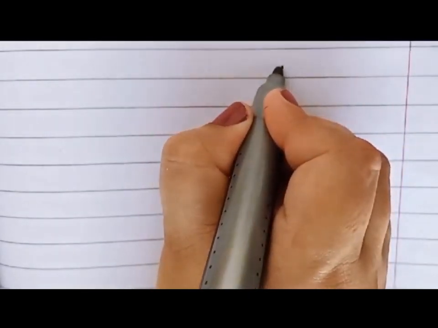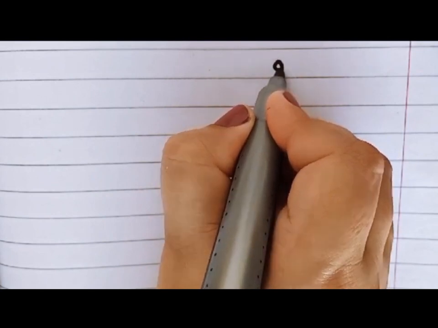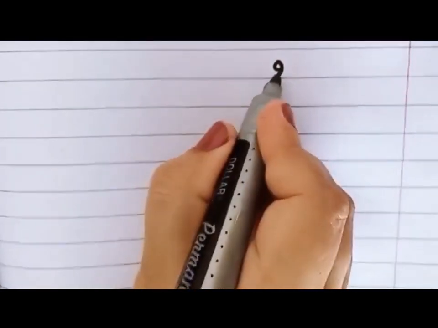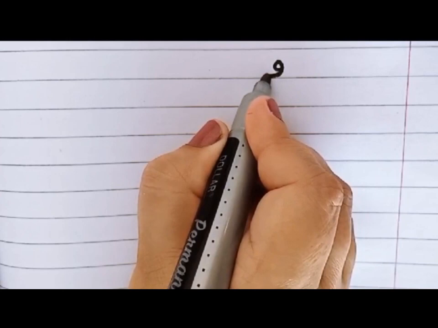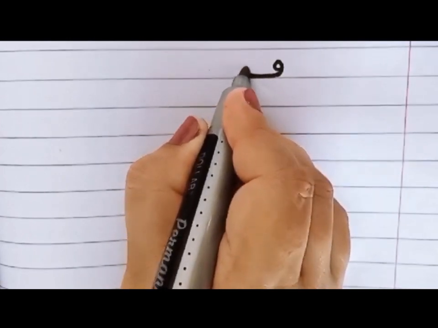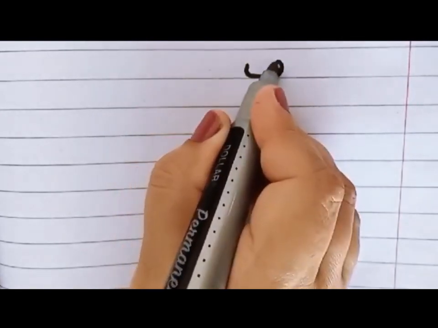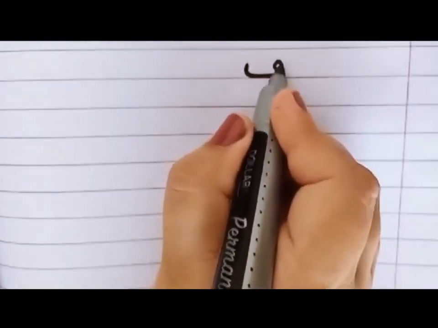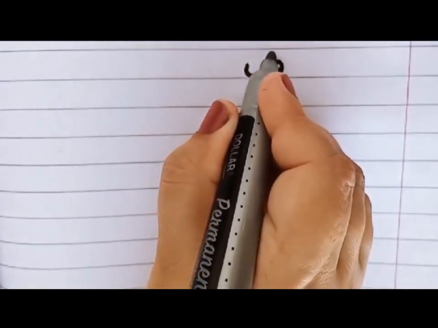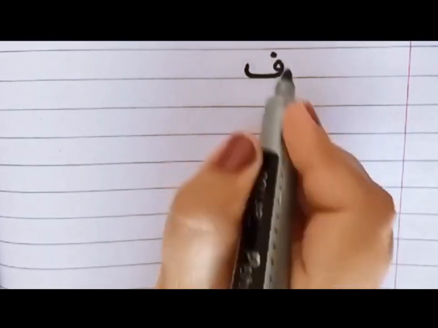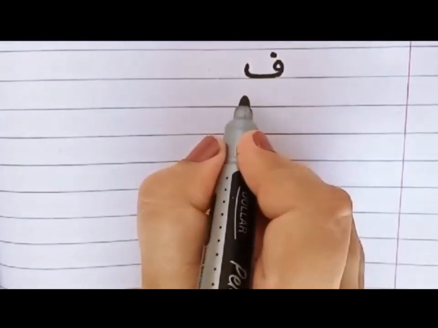Now the next pair is Fe and Kaf. First you will make a small circle like this, and then you will turn it to the left side. This shape is now like the family of Bay, but this is actually Fe because it has a circle over here and one dot on the top. This is Fe.